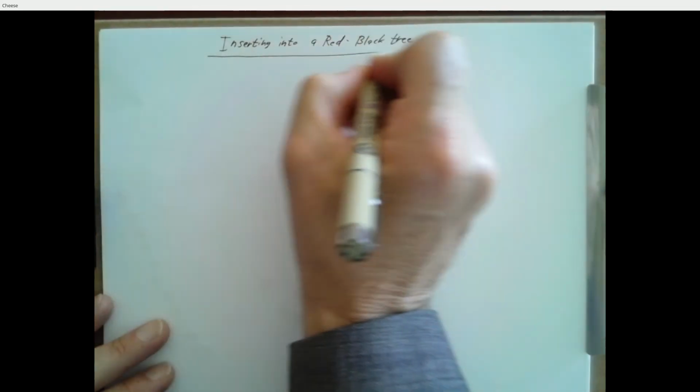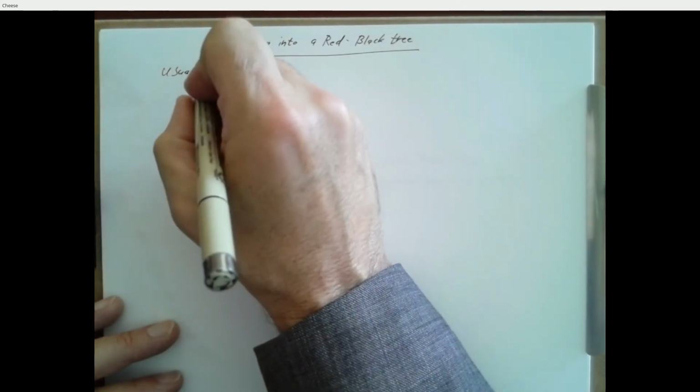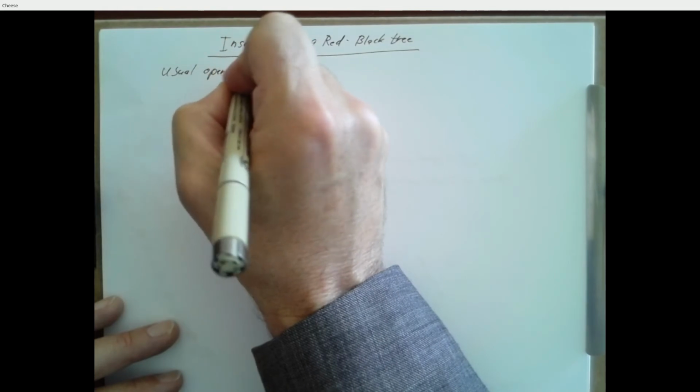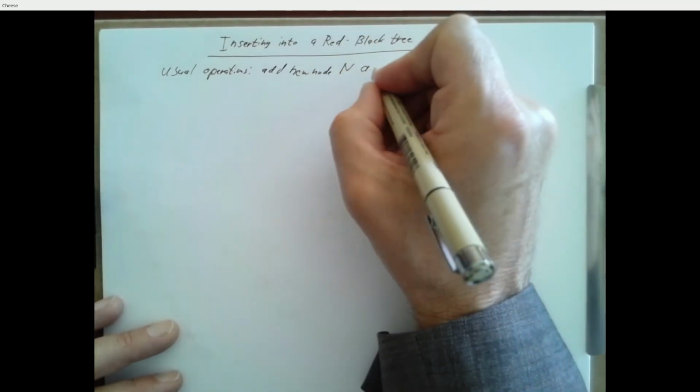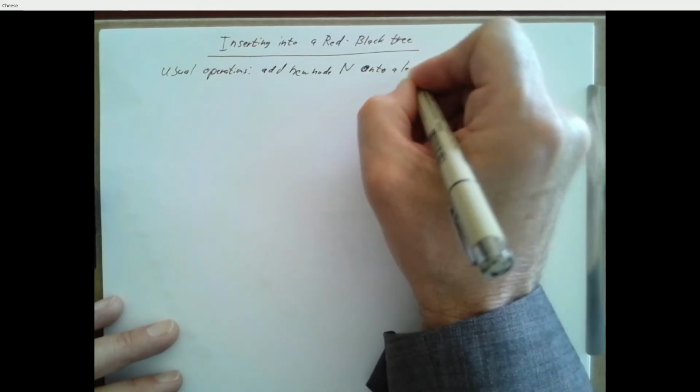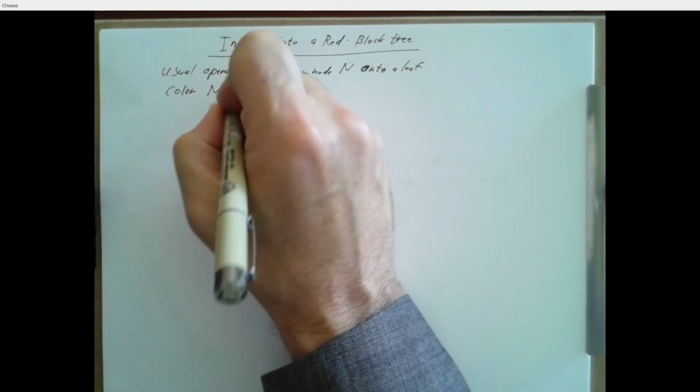All right, so we're going to use the usual insert operations, which is to add the new node N onto a leaf. So start at the root, move down, keep going until you can't go any further, and then put it to either the left or the right of the leaf node that you ended at. Right, so we'll replace the nil child with this new node N, and we'll give N two nil children. Okay, so we insert this new node, and we color N red. So we always insert a red node.